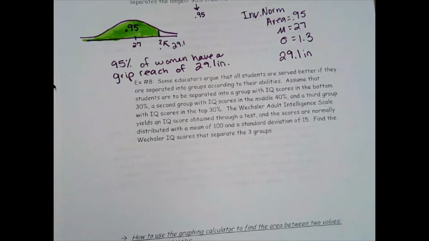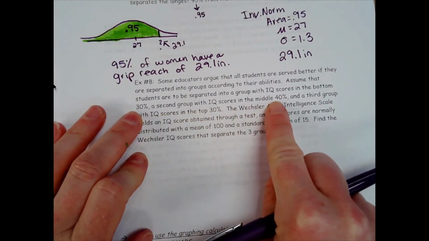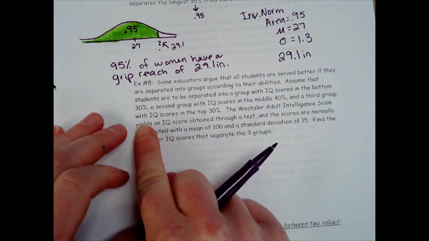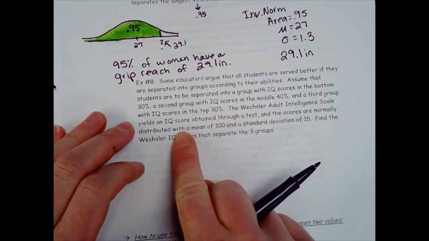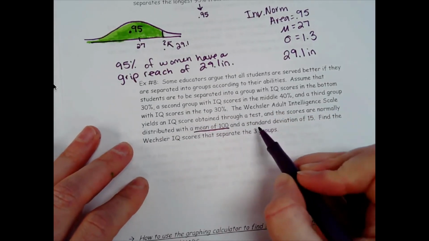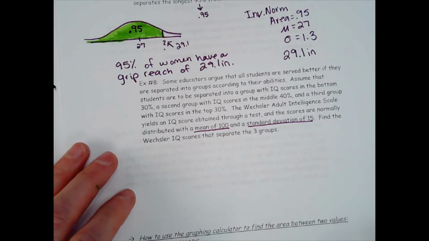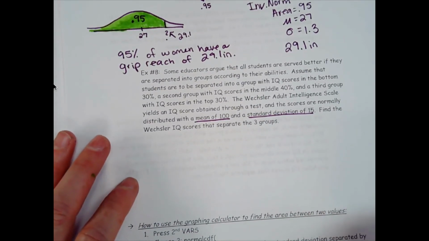Some educators argue that all students are served better if they're separated into groups according to their abilities. Assume that students are to be separated into a group with IQ scores in the bottom 30%, a second group with IQ scores in the middle 40, and then a third group with IQ scores in the top 30. The IQ scale scores are normally distributed with a mean of 100, standard deviation of 15. So which scores separate them into three groups?